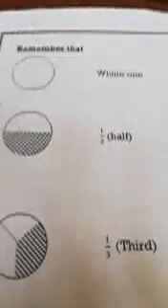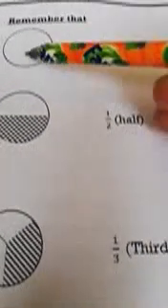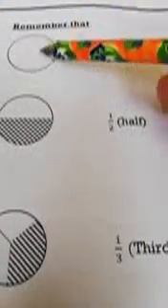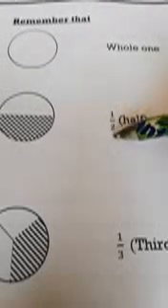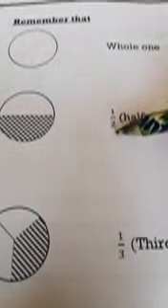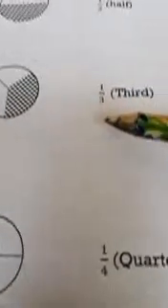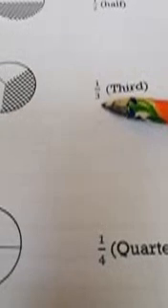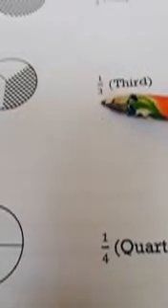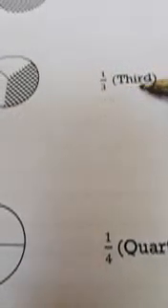Remember that. Whole, one. Half: if we have 2 under the fraction line, we read it as half. Third, 1/3: if we have 3 under the fraction line, we read it as third.